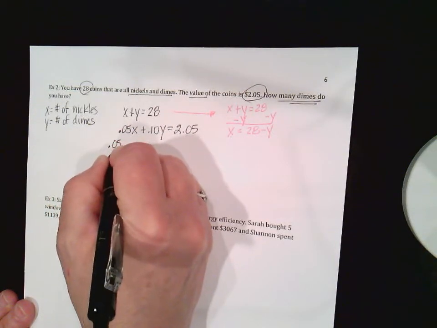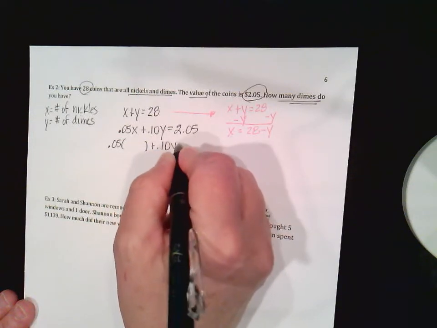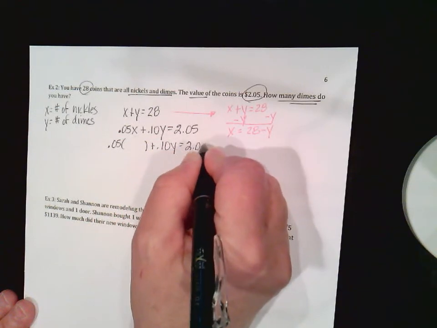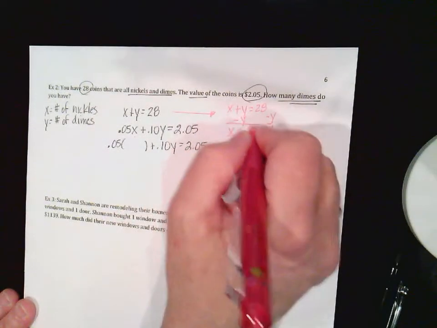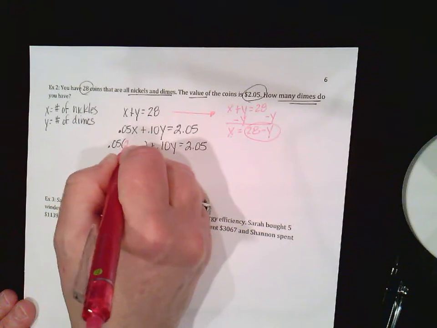I have 0.05 times whatever my X is, plus 0.10Y equals 2.05. And then I'm taking this entire expression and replacing it for the X. So this is 28 minus Y.